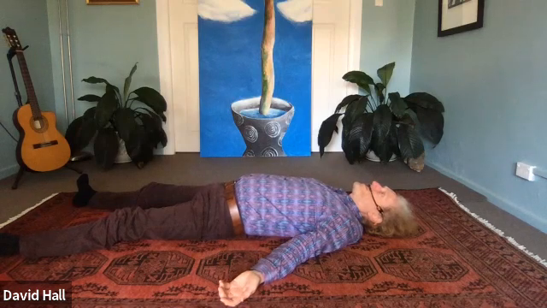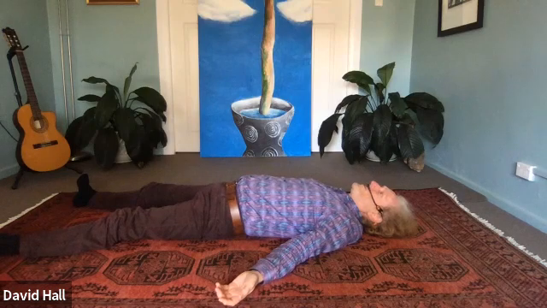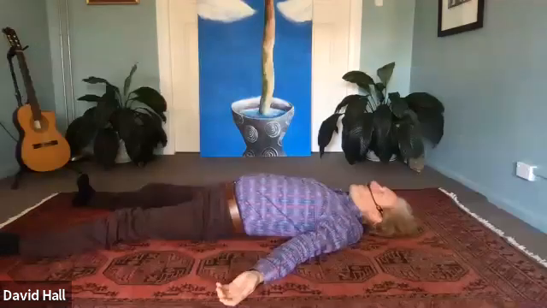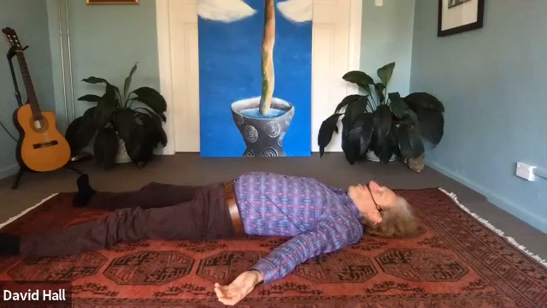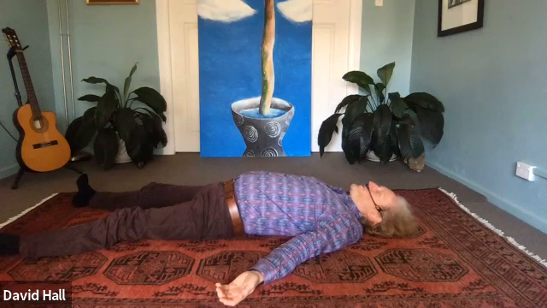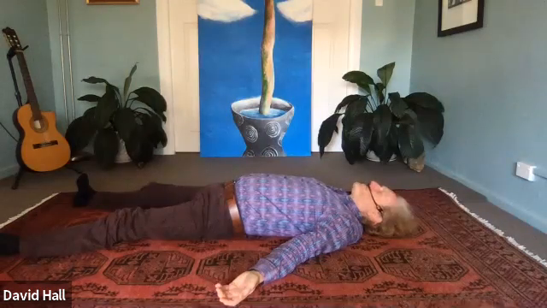Notice how your tongue is following your sacrum. So notice when your tongue comes out, your pelvis is rolling down.